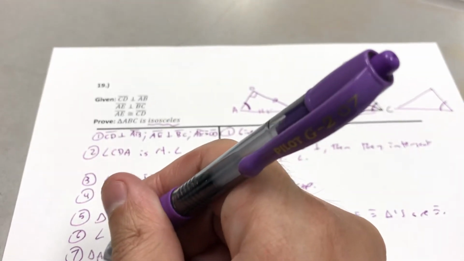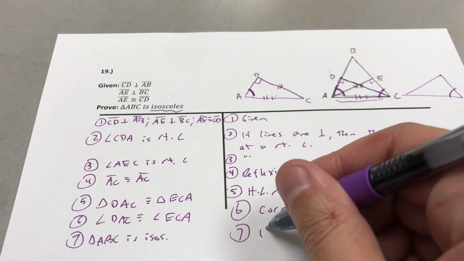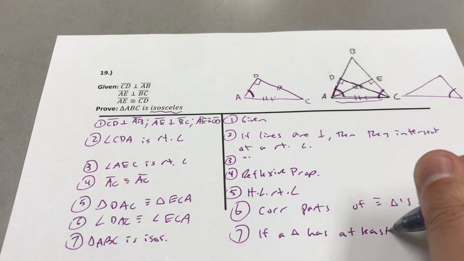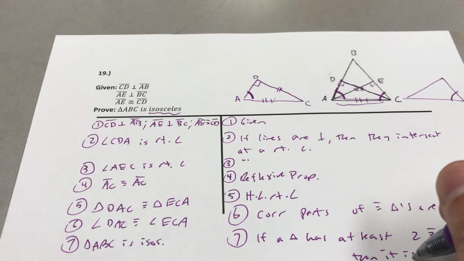So triangle ABC is isosceles. Remember, our book's wording is a little different. It says if a triangle has at least two congruent angles, then it is isosceles. And we're done there. Okay?